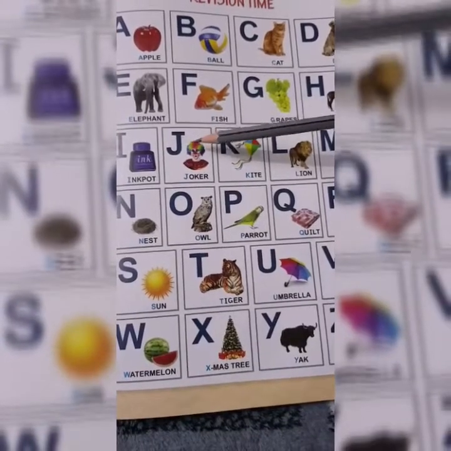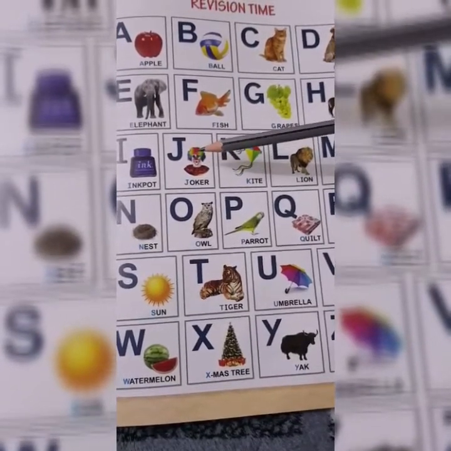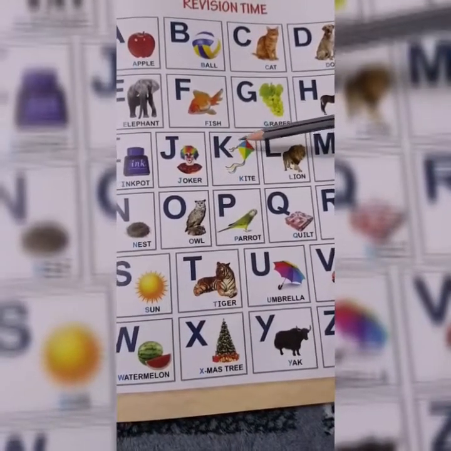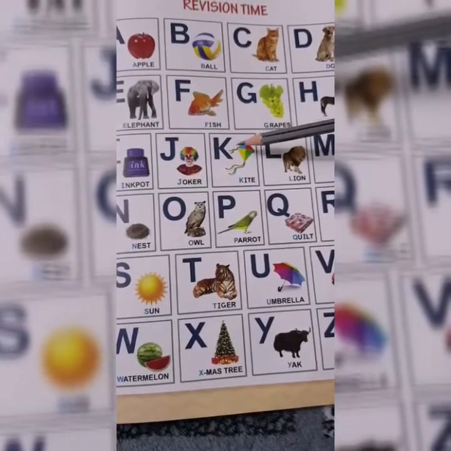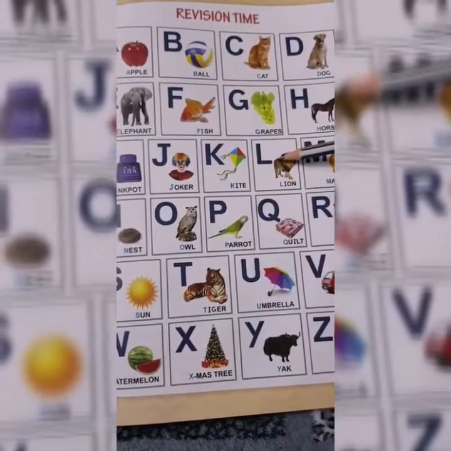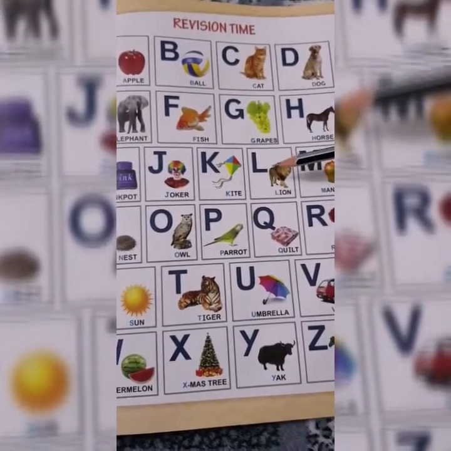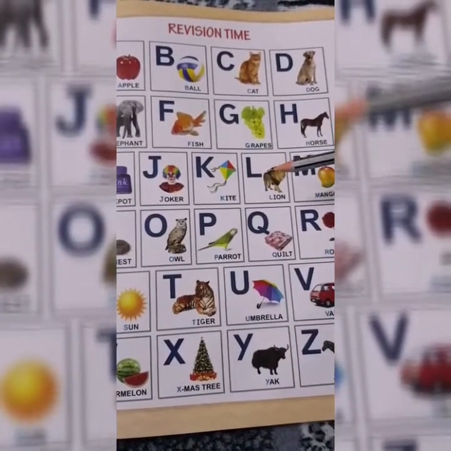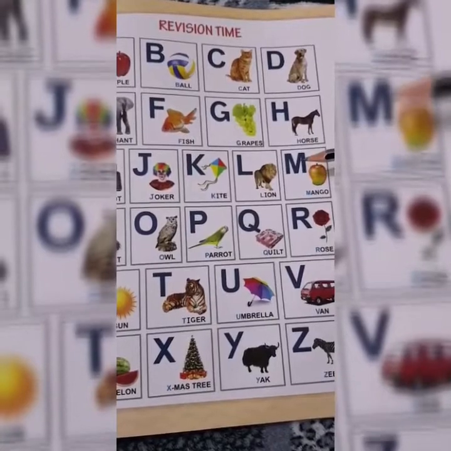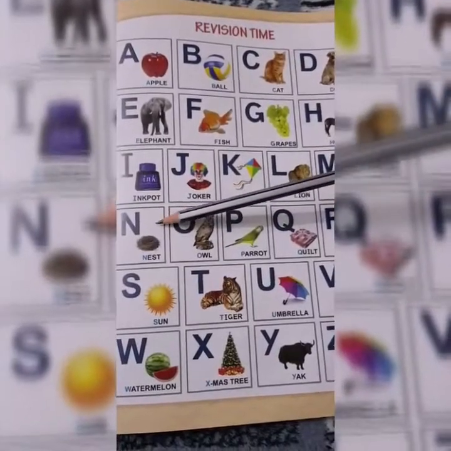J, sound j, joker. K, sound k, kite. L, sound l, lion. M, sound m, mango.